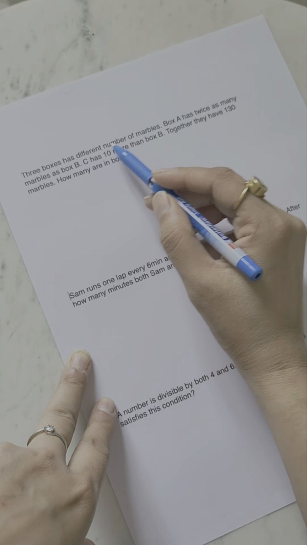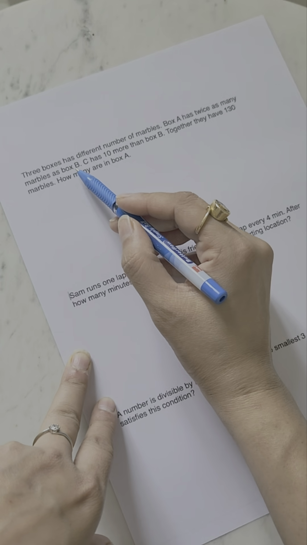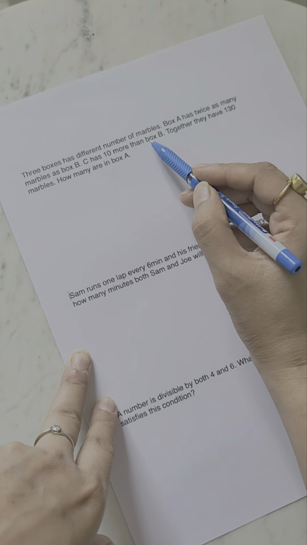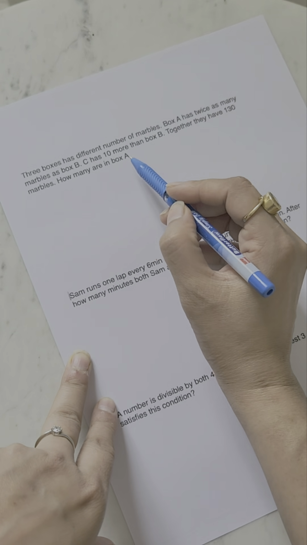3 boxes have different numbers of marbles. Box A has twice as many marbles as box B. C has 10 more than box B. Together they have 130 marbles. How many are in box A?